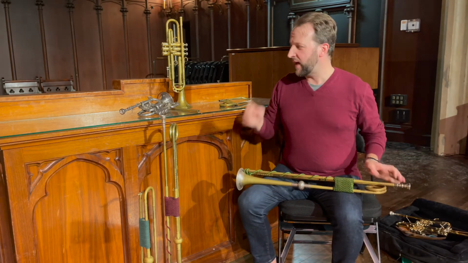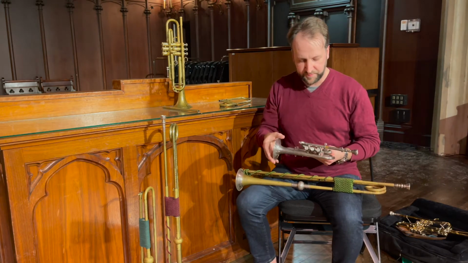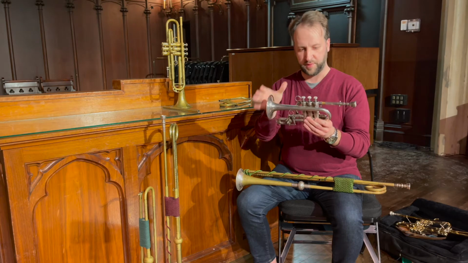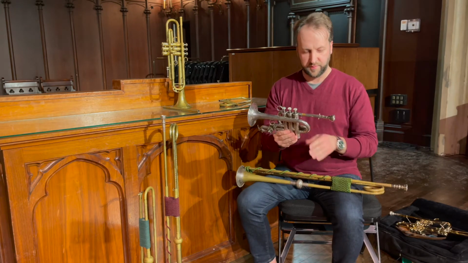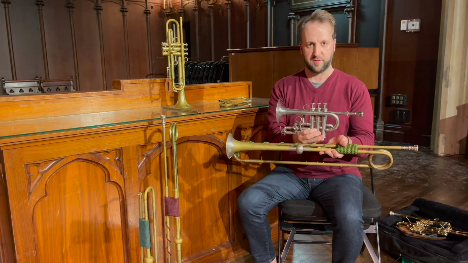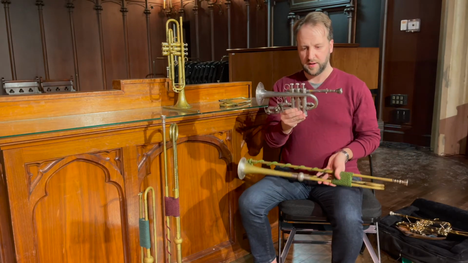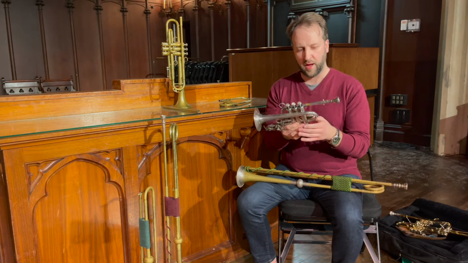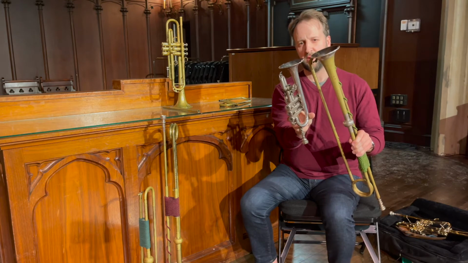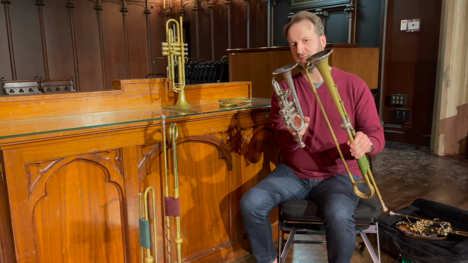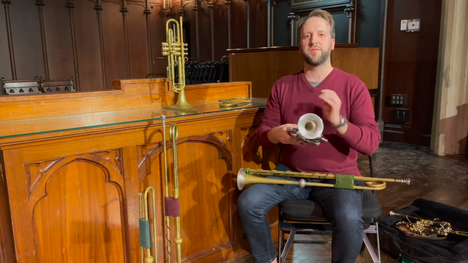Then we'll contrast that with what this would typically be played on today, a modern piccolo trumpet. The big difference here, aside from the valves, is the overall length of the instrument. This is roughly 1/4 the size of this instrument in terms of overall length. And if you can look, the bell is also a very different size and shape. So you'll hear in a second, that presents a very different sound.